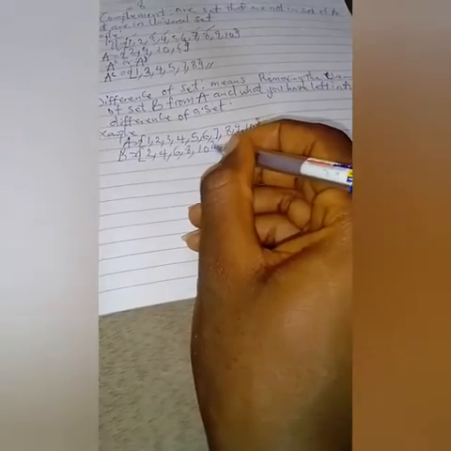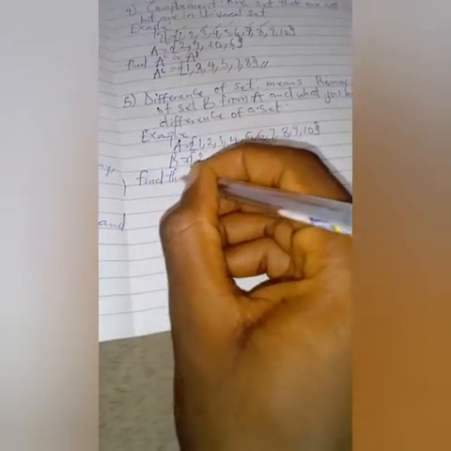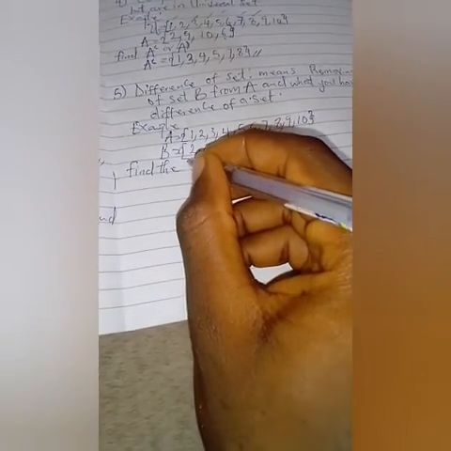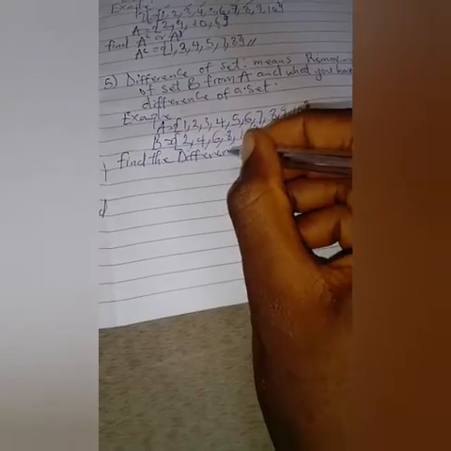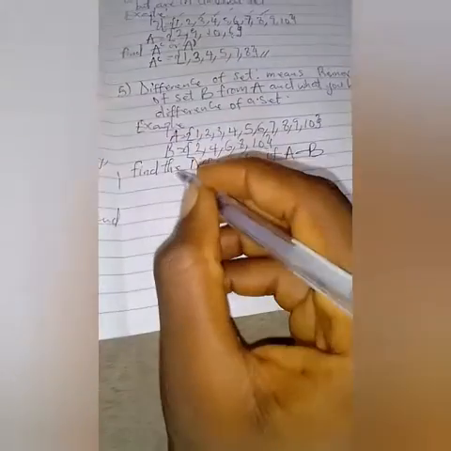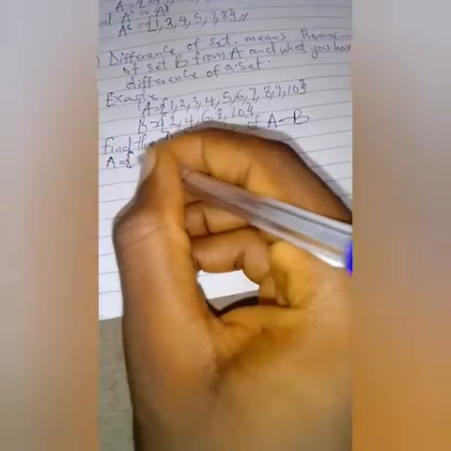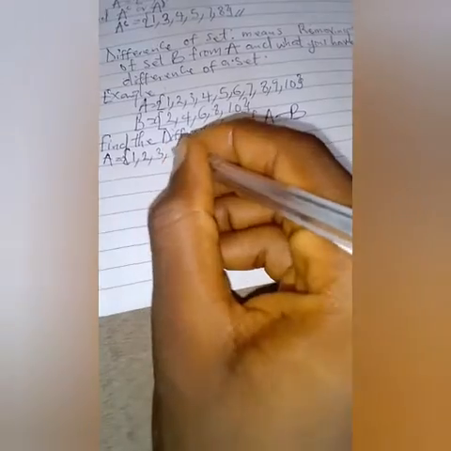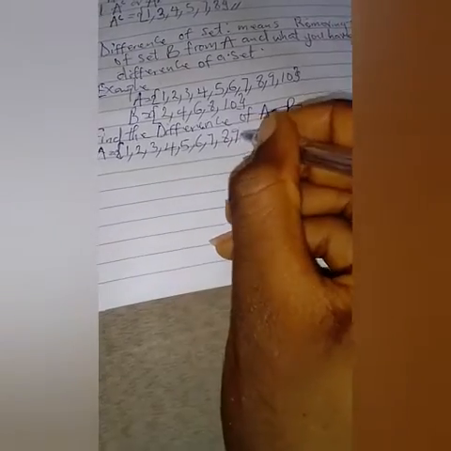It says find the difference of A minus B. That is the sign, A minus B. So if we are to solve this one, we list the elements of A, which is 1, 2, 3, 4, 5, 6, 7, 8, 9, and 10.